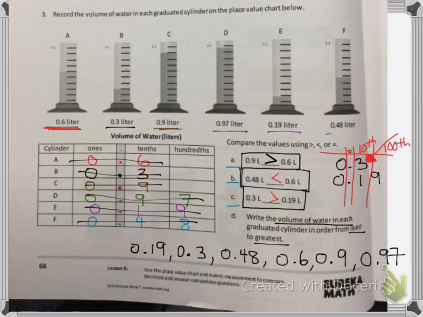I hope you learned something very valuable today when knowing the difference between hundredths and tenths and how it looks on the place value chart and what is larger when it comes to 0 and 3/10 and say 19/100ths. We know that we have more tenths. So this lesson really gives us a good understanding of place value when it comes to tenths and hundredths. Have a great day today and good job.